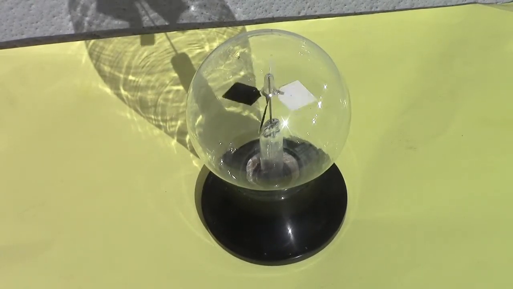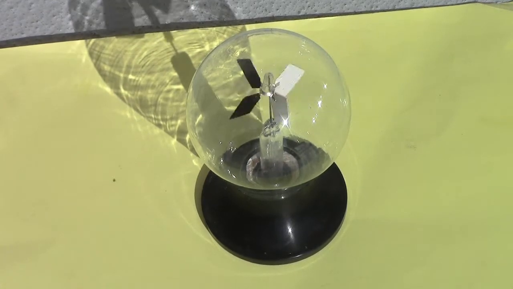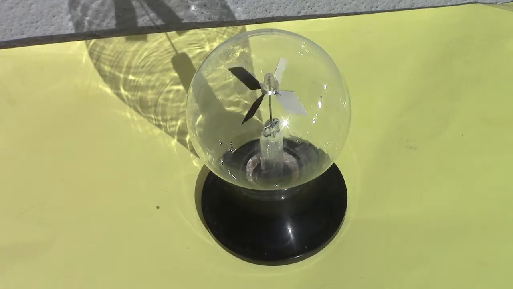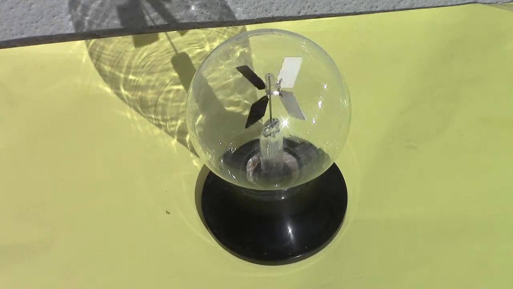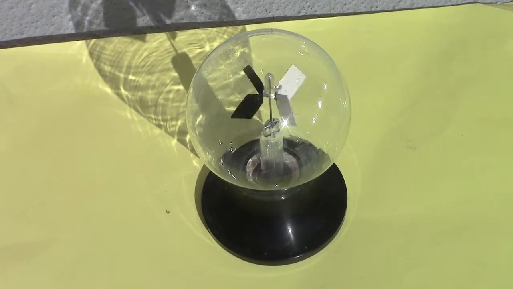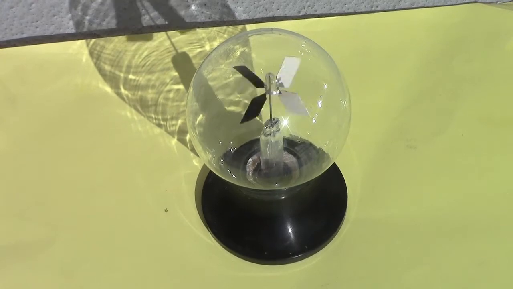The vanes are painted black on one side and white on the other. The black faces get hot in the sunlight, and that makes the molecules on that side move faster. So they hit the vane with more force, faster collisions, and that pushes the wheel round and round.